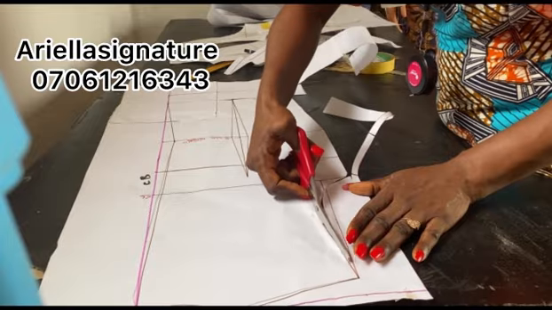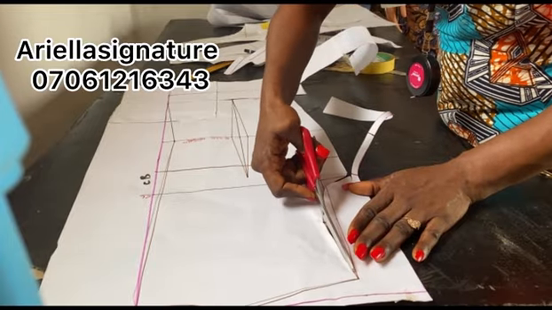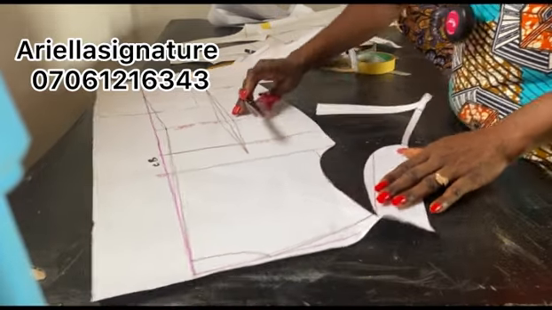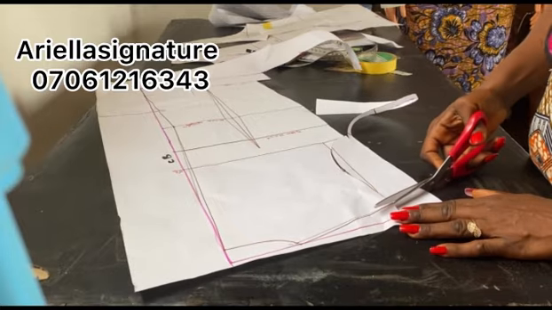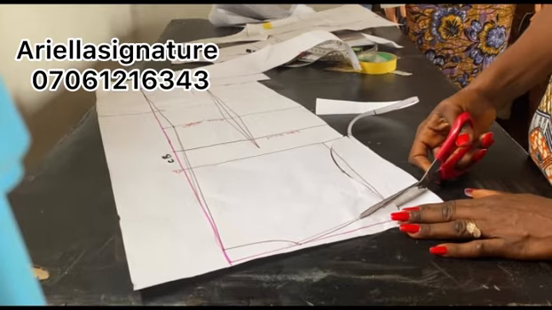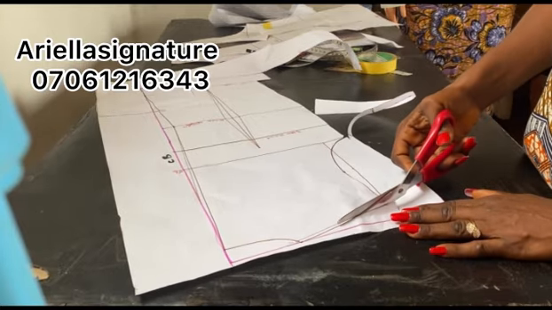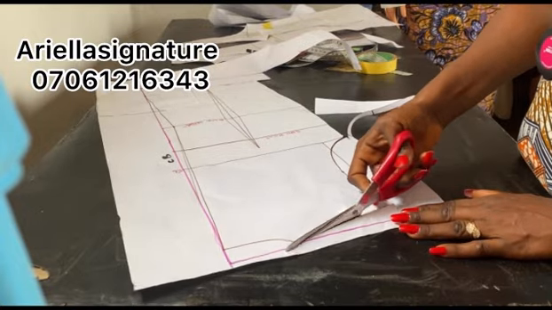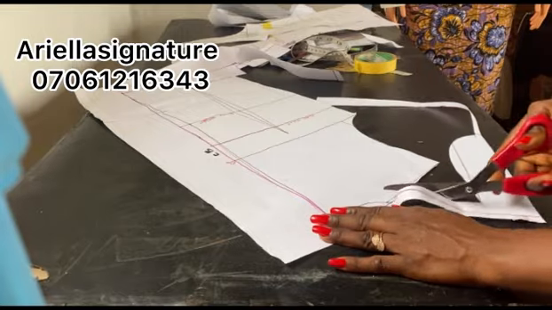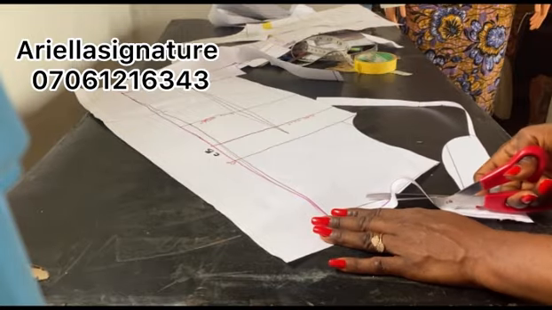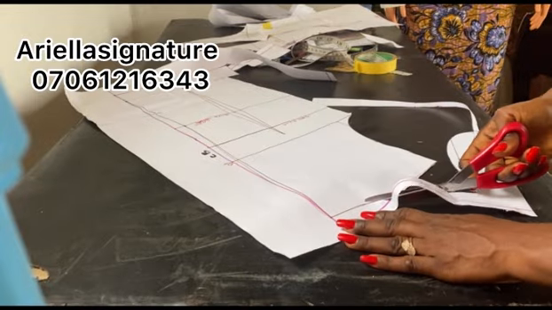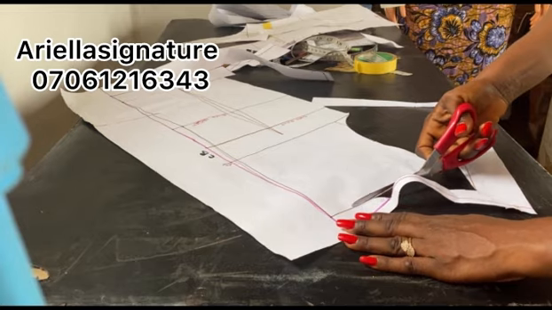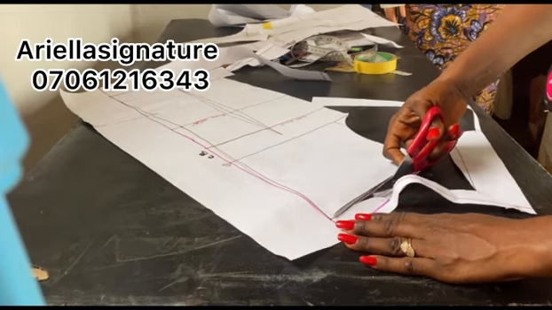So guys, please get enough paper, cut. I know that fabrics are expensive now, everything is really expensive, but that shouldn't stop you from practicing. As a beginner, get cheap fabrics.